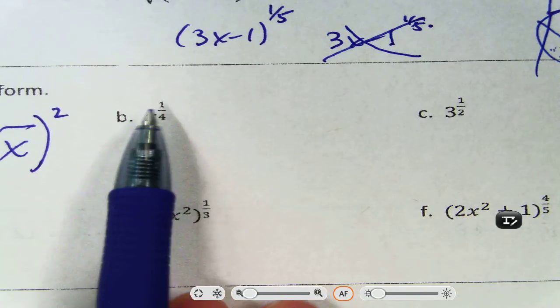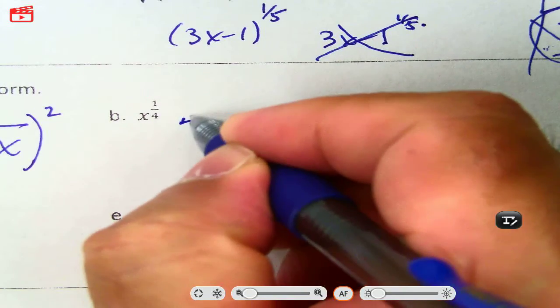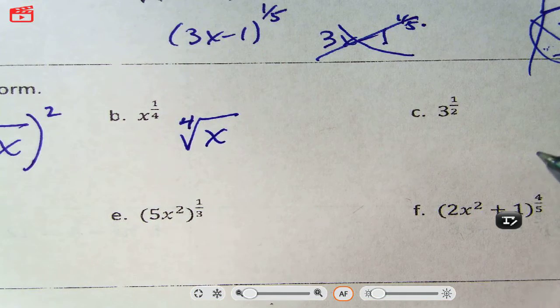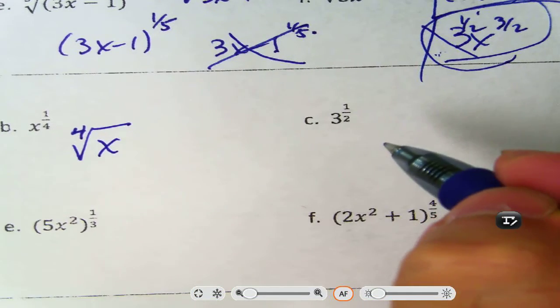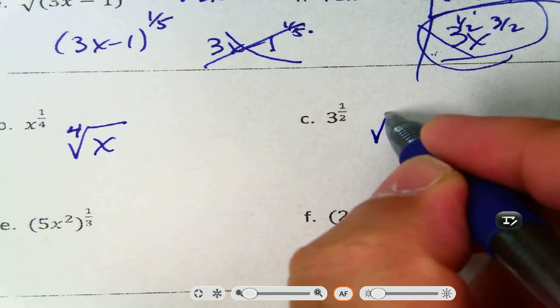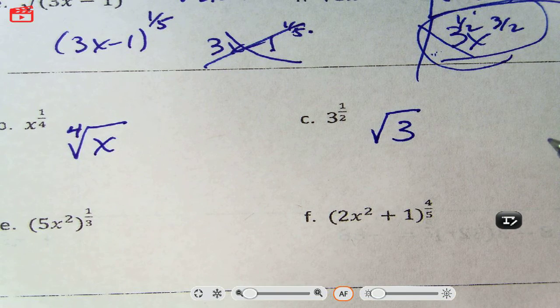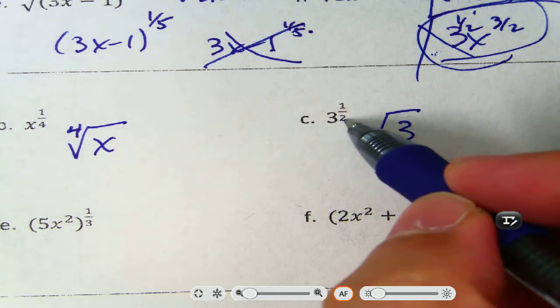Going on to B, x to the 1/4. So this is just a root this time, so it's 4th root of x. And that's it. And 3 to the 1/2, that's a square root of 3. That's all that is. No other power. So that's a root, so it's square root.